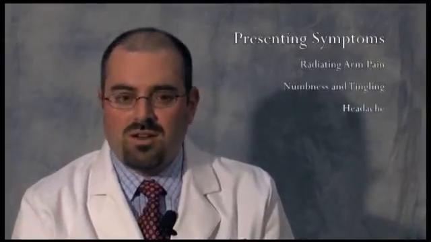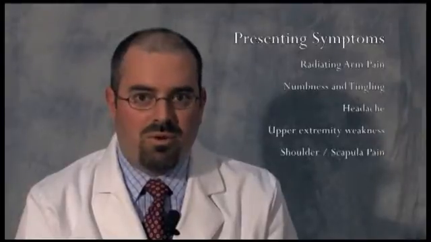Patients who come to see both primary care physicians as well as neurosurgeons complain of neck pain very often. They can also have this neck pain either independently or associated with other signs and symptoms such as radiation to the arm. It could involve numbness and tingling in different dermatomal distributions. They can also present with headaches, upper extremity weakness, and even subscapular shoulder or upper thoracic spine pain.